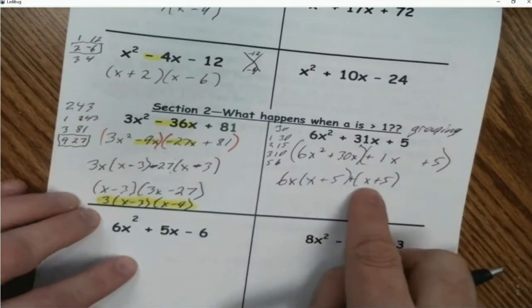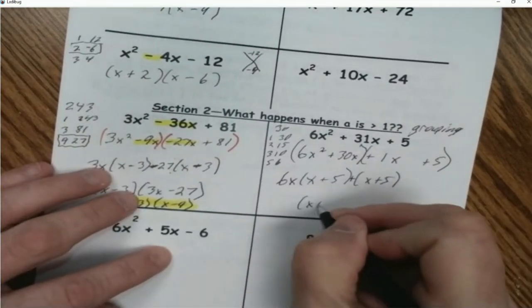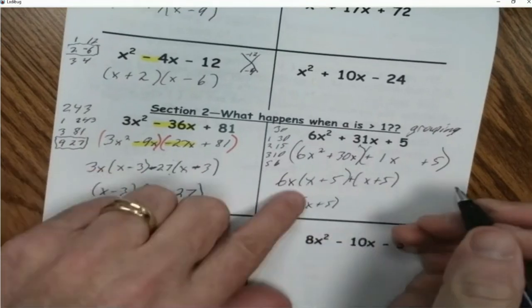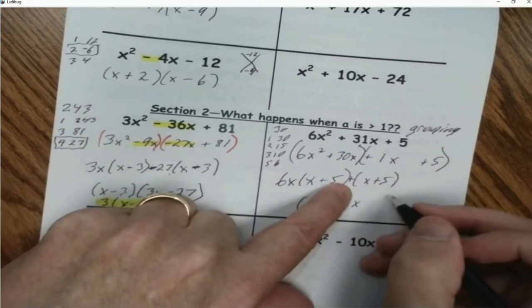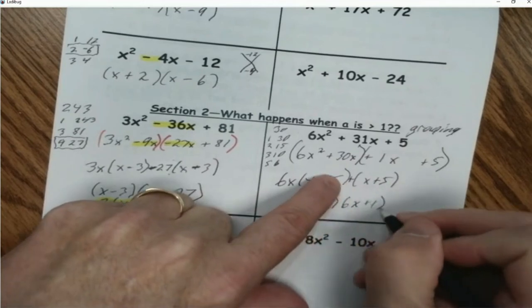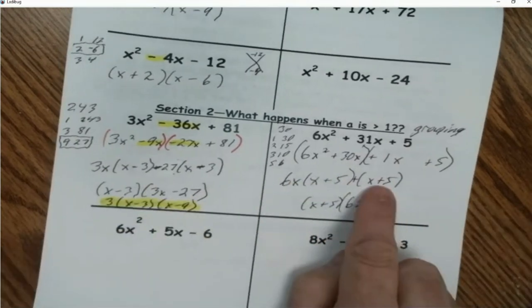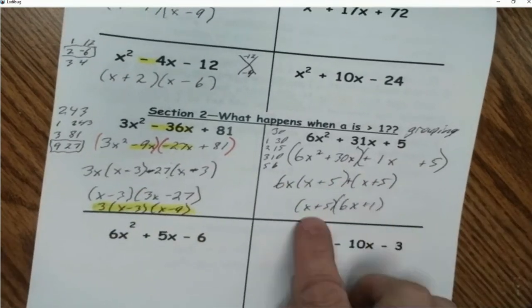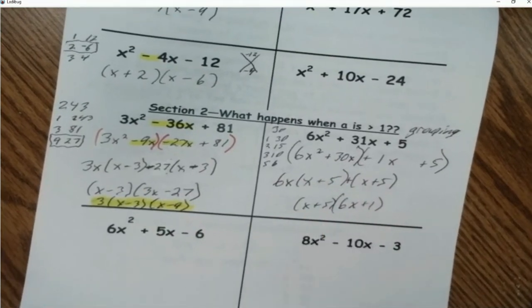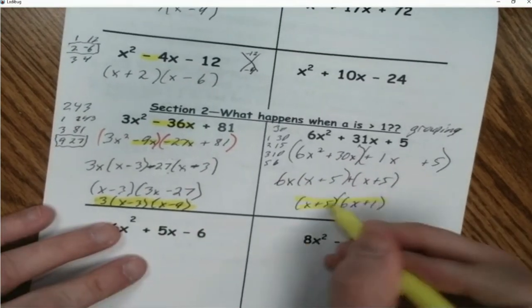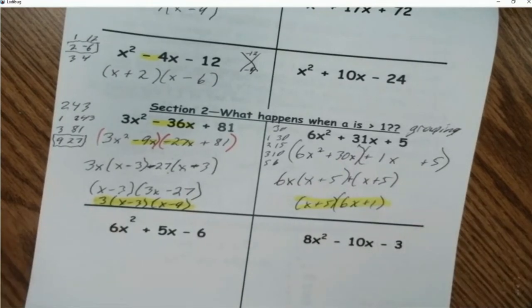So we have this factor, x plus 5, we can factor out of both of those. We factored it out of here, it leaves 6x. We factored it out of the plus, it's just plus 1, because we pulled the x plus 5 out of there. x plus 5 divided by x plus 5 equals 1. So x plus 5 times 6x plus 1 is the factors when a is greater than 1.